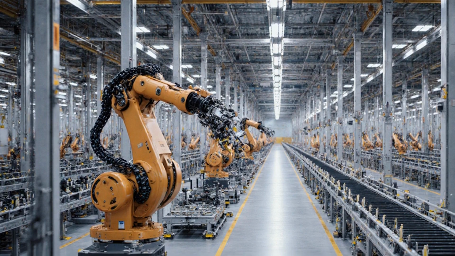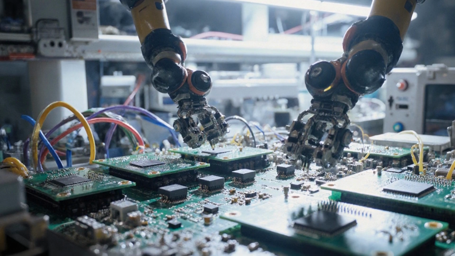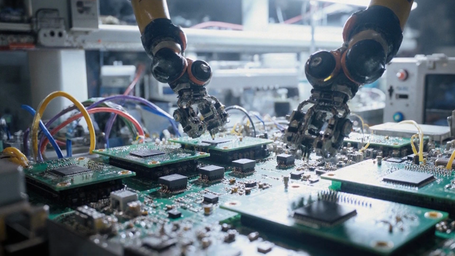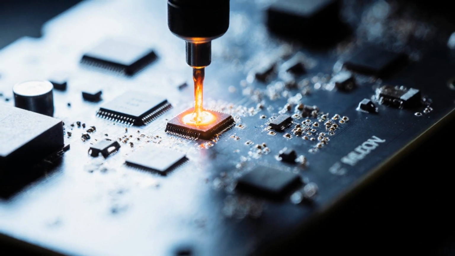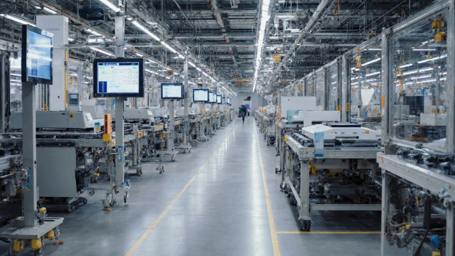Robotic assembly lines automate precise manufacturing processes. Tiny robotic arms manipulate components with high accuracy. Microscopic amounts of solder connect components on motherboards. This automation increases production speed and consistency.